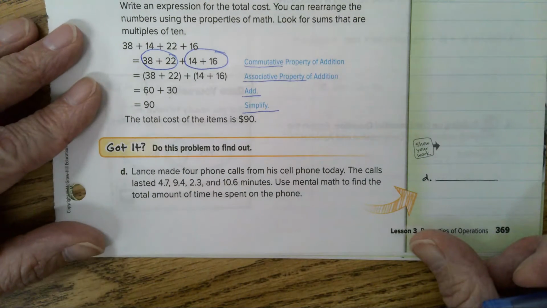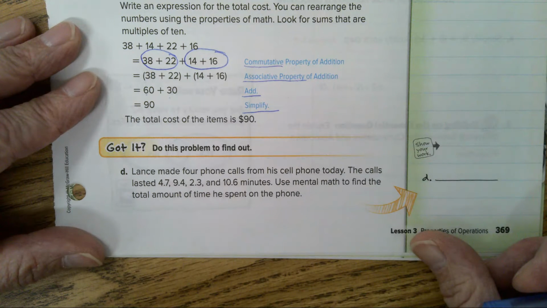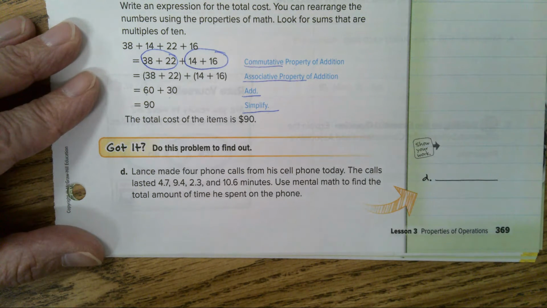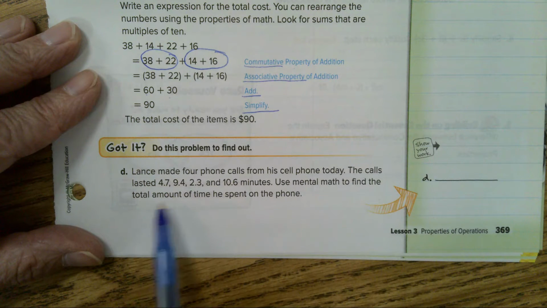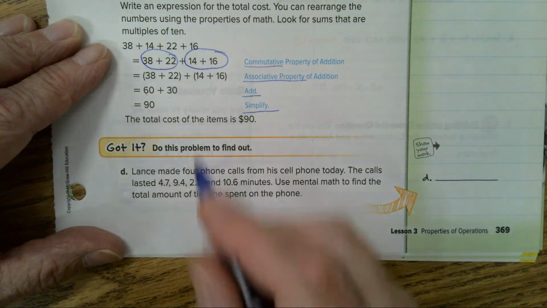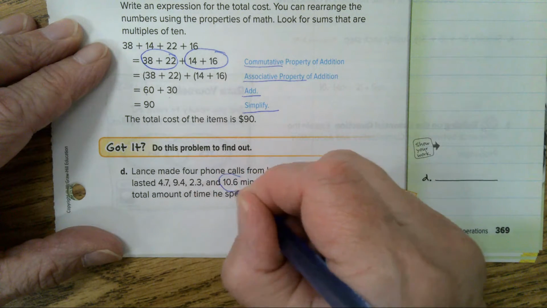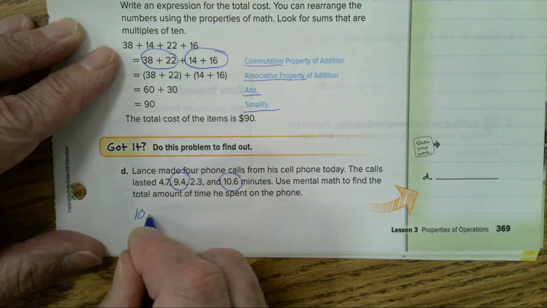D. Lance made 4 phone calls from his cell phone today. The calls lasted, they've got them listed. Use mental math to find the total amount of time he spent on the phone. Well, my mental math kids, I know you're going to take 10 and 6/10 plus 9 and 4/10. That'd be 20.